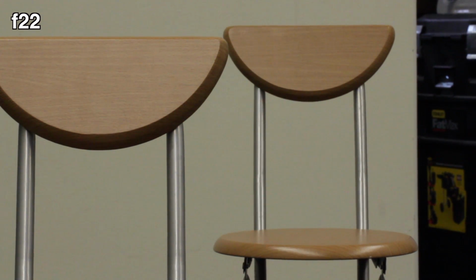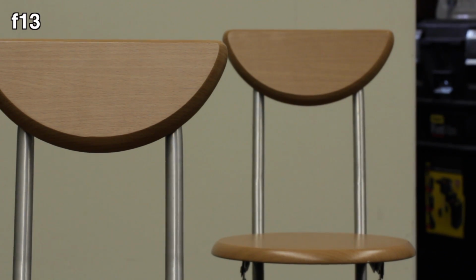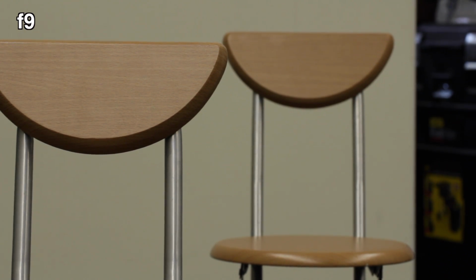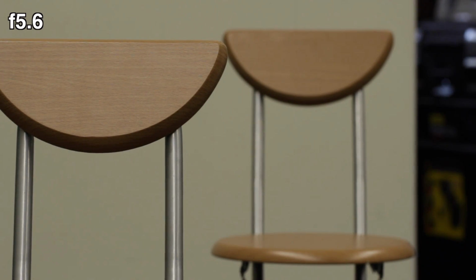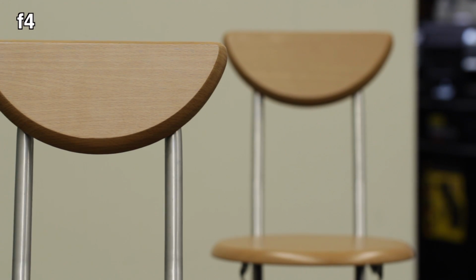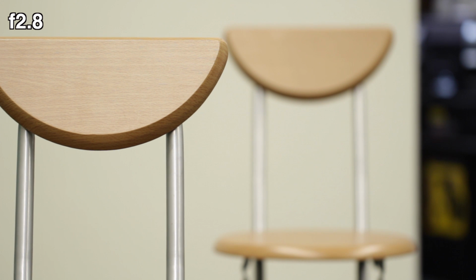So we can just go back in reverse. 20, f18, f16, f14, f13, f11, f10, f9, and you can see the chair on the right starting to get out of focus. 7.1, 6.3, 5.6, 5, 4.5, 4, 3.5, 3.2, and 2.8. And you can see now only the chair on the left is in focus and not the chair on the right.